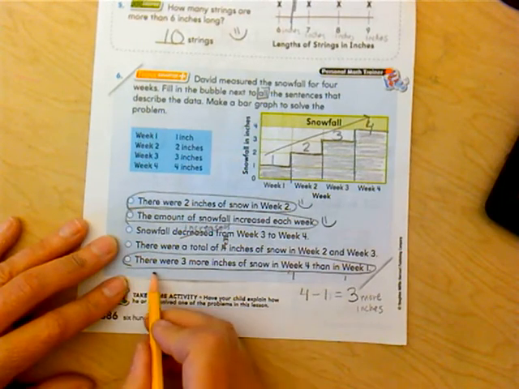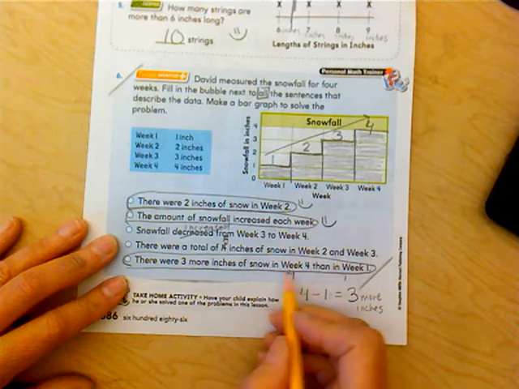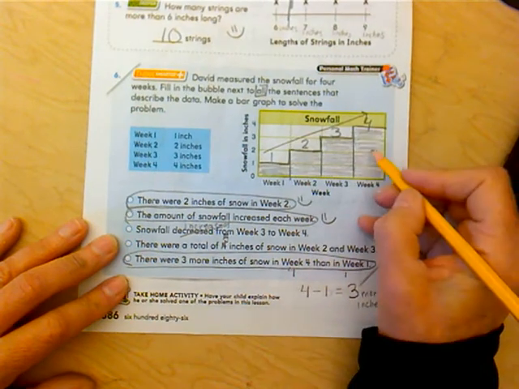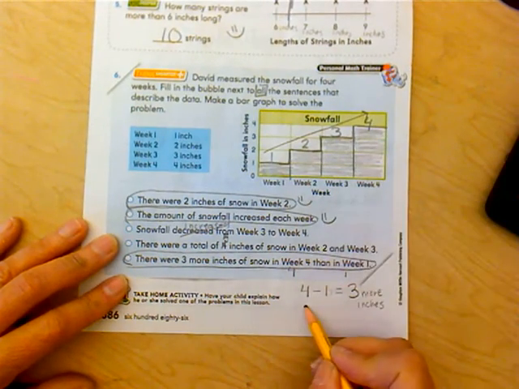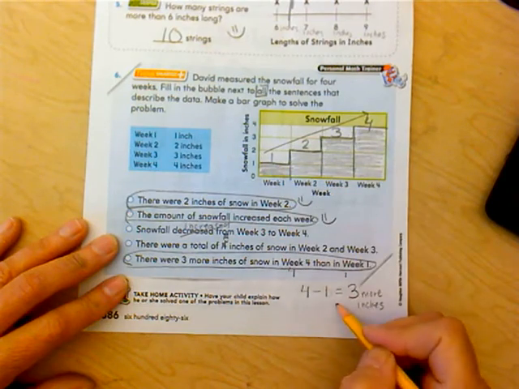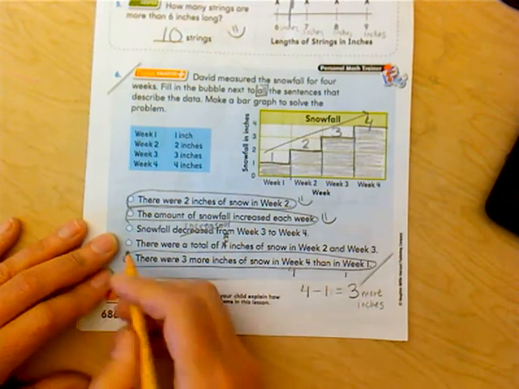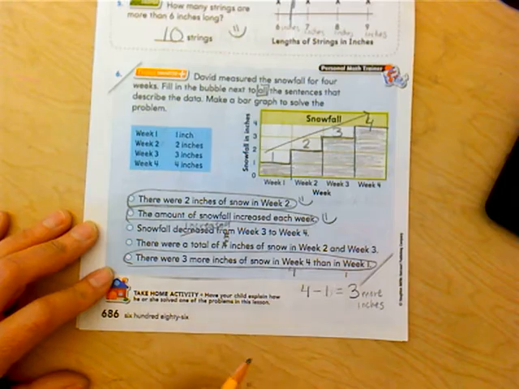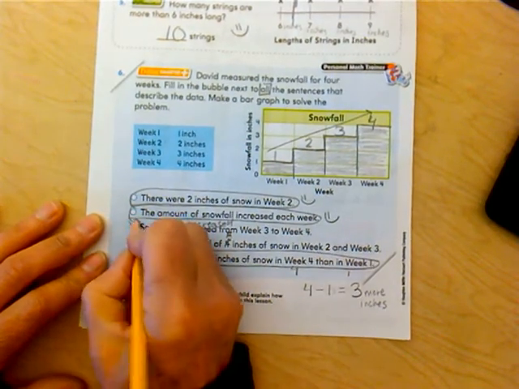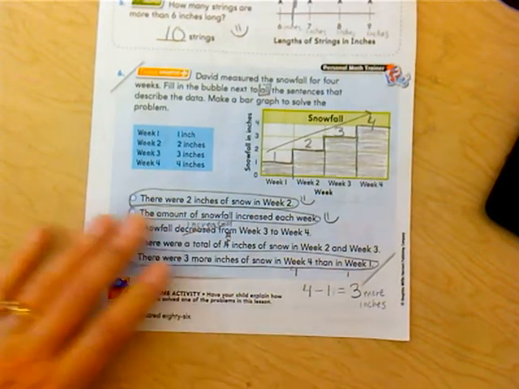There were 3 more inches of snow in week 4 than in week 1. Here's week 4 with 4 inches, week 1 with 1 inch, and I subtracted to get 3 more inches, which is why I picked those 3. I didn't pick these 2 because that did not match the data.